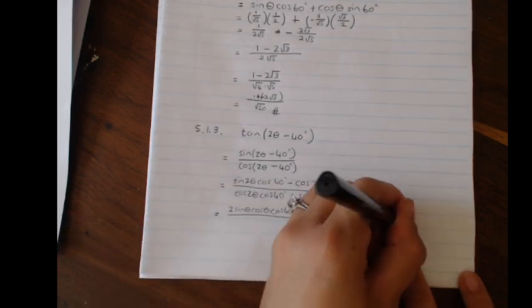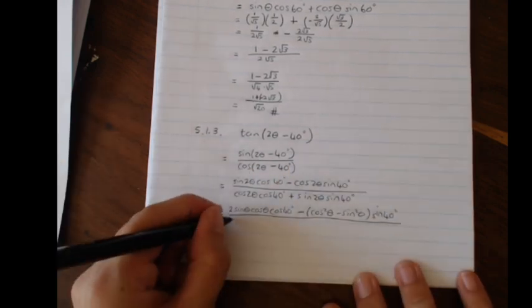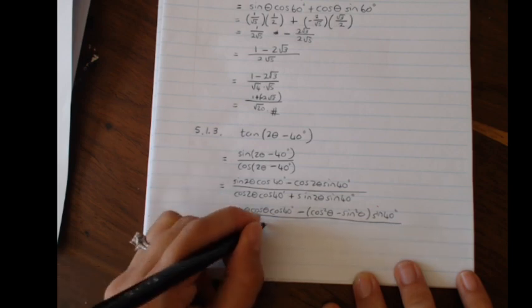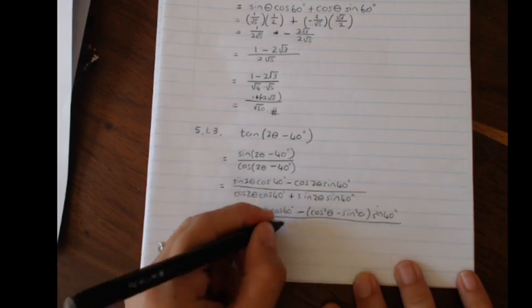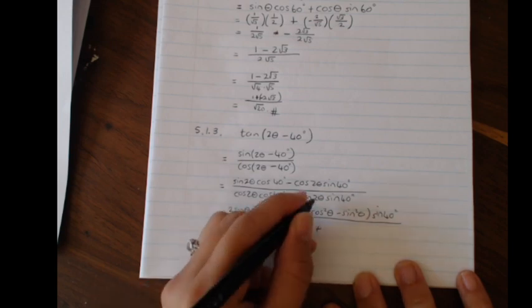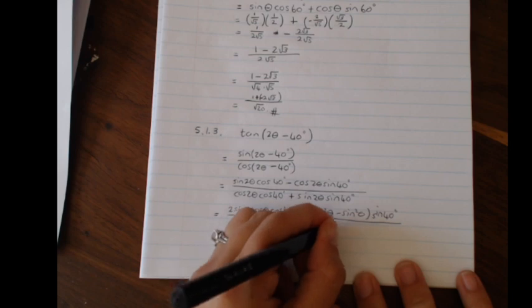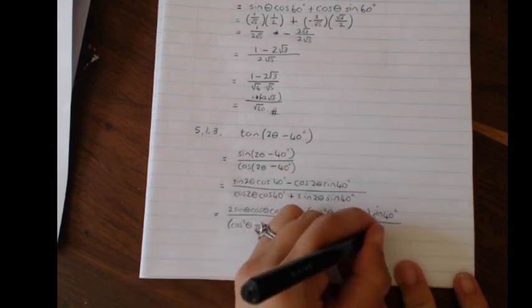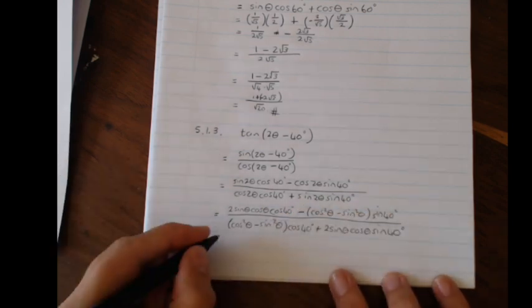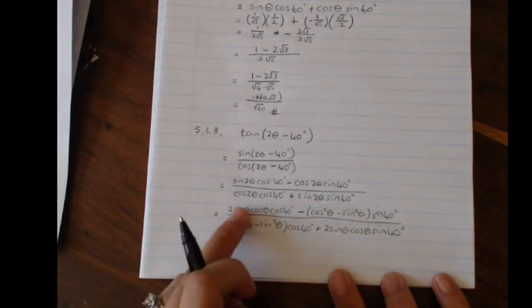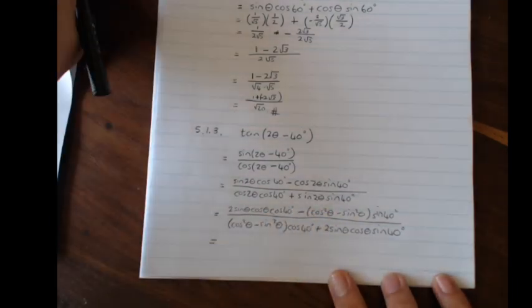Sine 40, all over, and yet again you can use either one. I'm going to again use cos squared theta minus sine squared theta, cos 40, plus 2 sine theta cos theta sine 40, and this is ridiculously long. Okay, now I can use the diagram to just substitute values for the theta things.